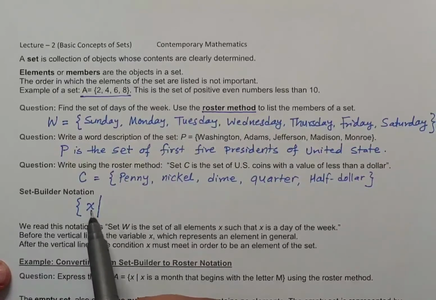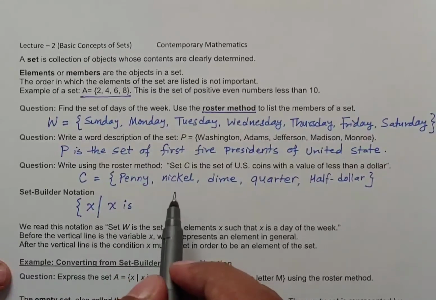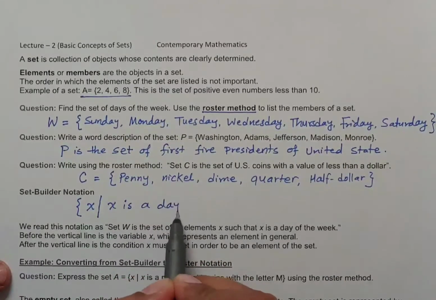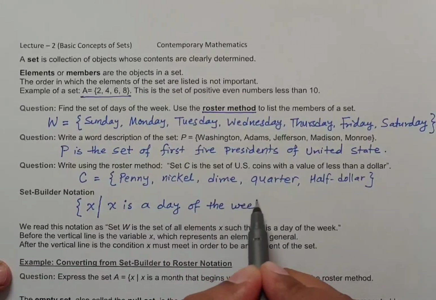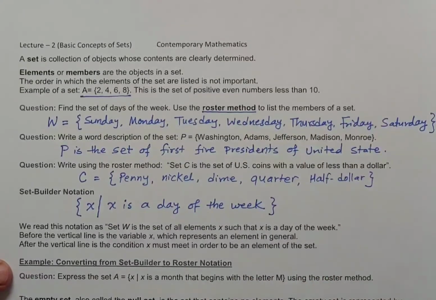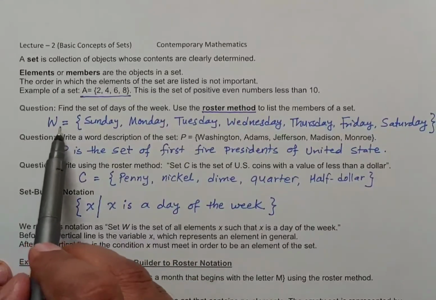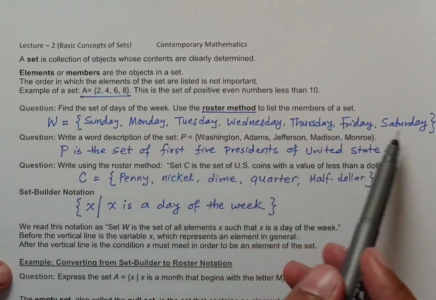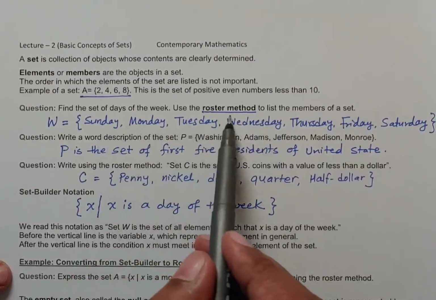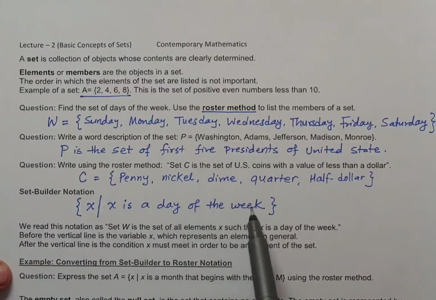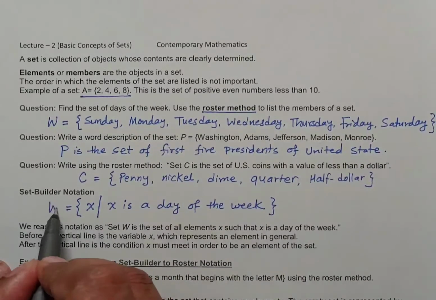So X says that X is a day of the week. If we write it like this, then this represents the same set as W, because in W we write Sunday, Monday to Saturday. Writing this way is called roster method, and writing this way is called set builder method.